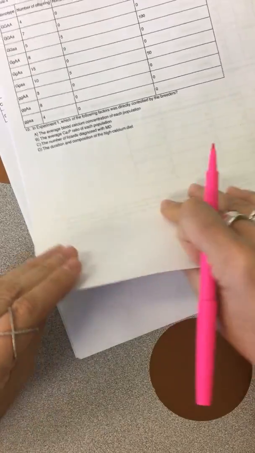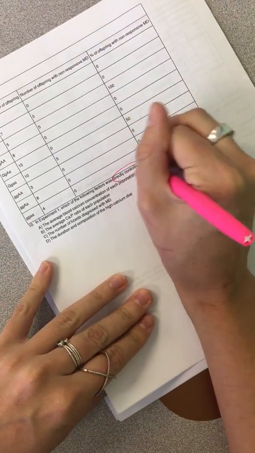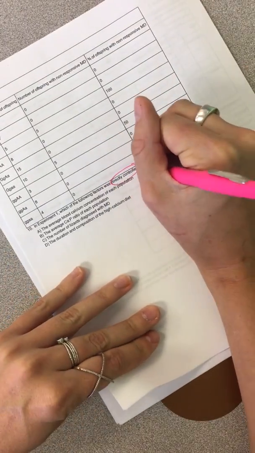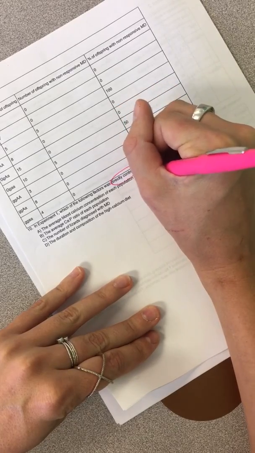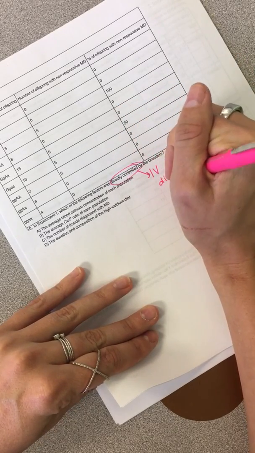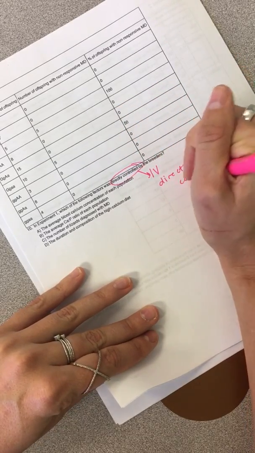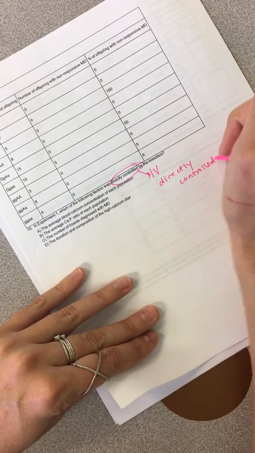So, in experiment 1, which of the following factors was directly controlled by the breeders? So directly controlled by the breeders, that's an independent variable. That's another word for that. Directly controlled equals independent variable.